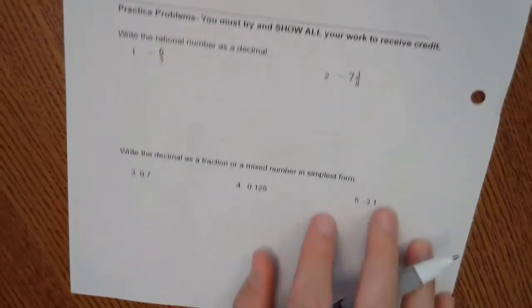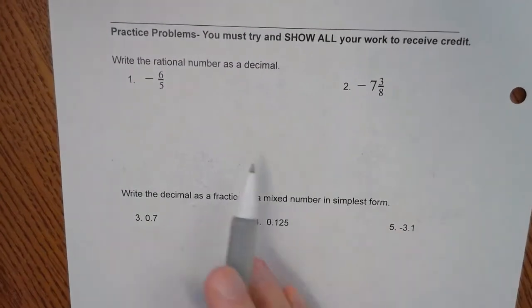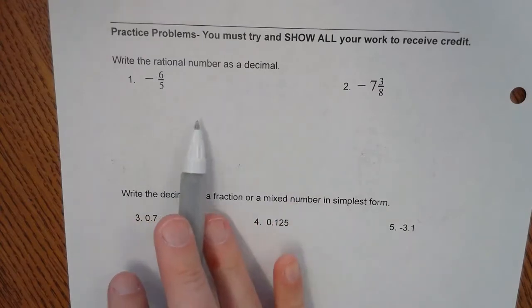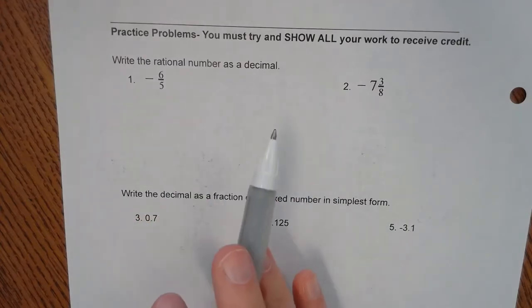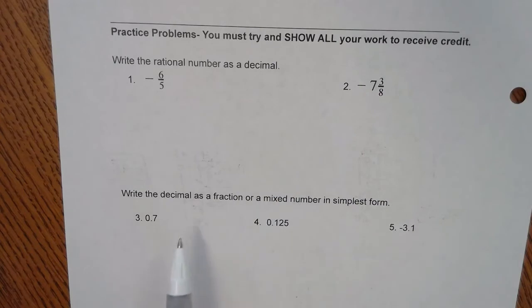All right, so on the bottom you have 5 problems. Number 1 and 2, you are changing fractions to decimals. Remember, if it repeats, use that bar notation. 3, 4, 5, and 6, you are turning them into fractions or a mixed number. Make sure they are in simplest form. Okay, on your quiz and test, your answers will be marked wrong if they are not in simplest form. Make sure if you have any questions, write them down and we will go over it tomorrow.